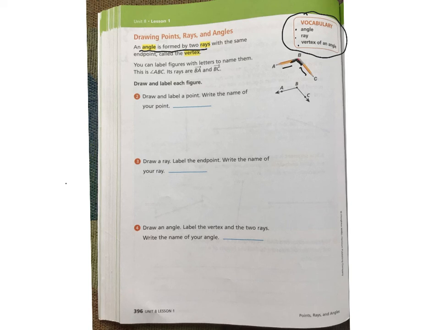So that's the vertex where they meet each other. So I can label that. You can see the letters on there. It says you can label figures with letters to name them. This one is called angle ABC. Can you write that over here? It's called angle. Make a little angle sign and then ABC.